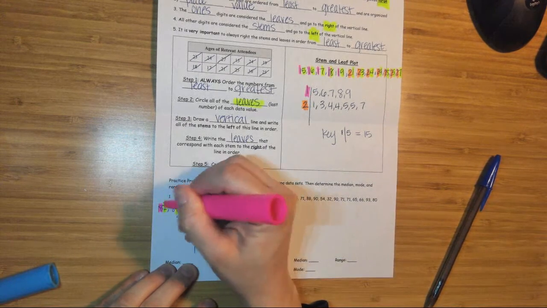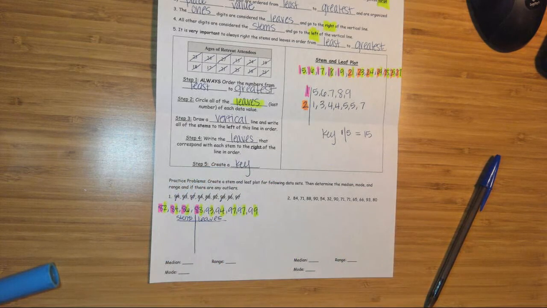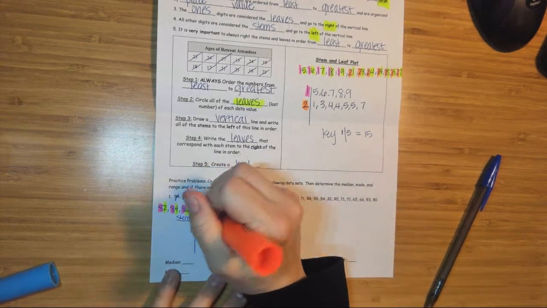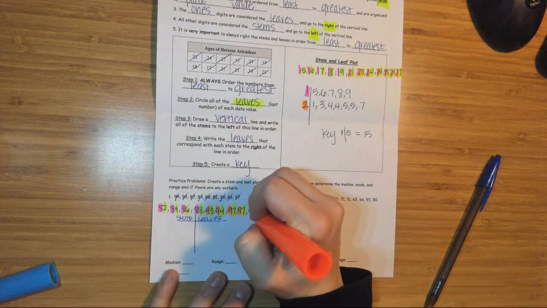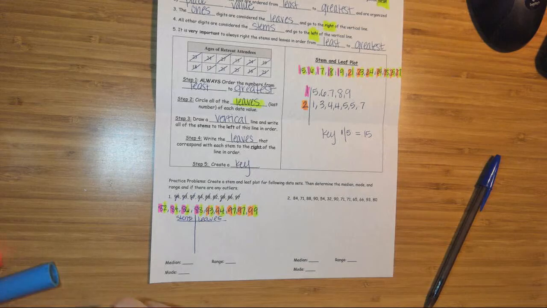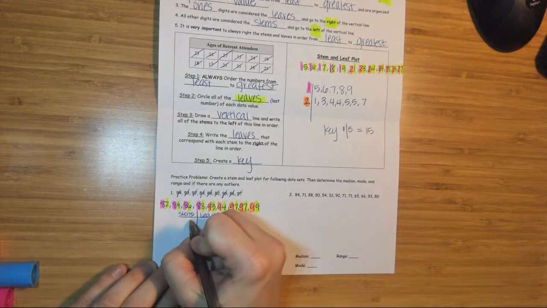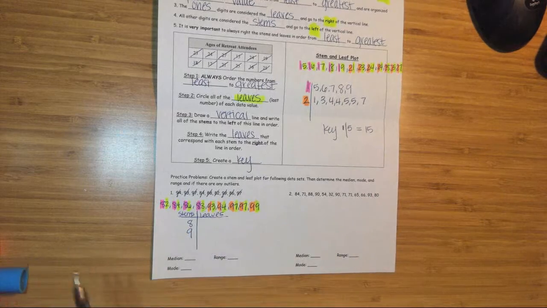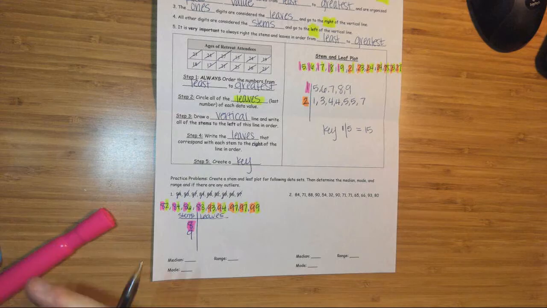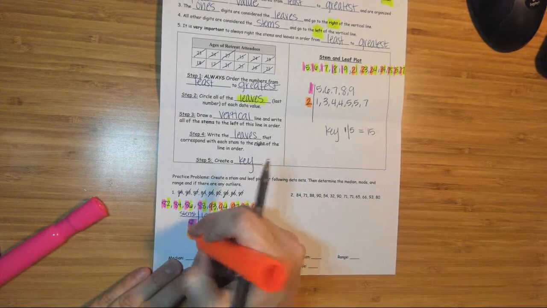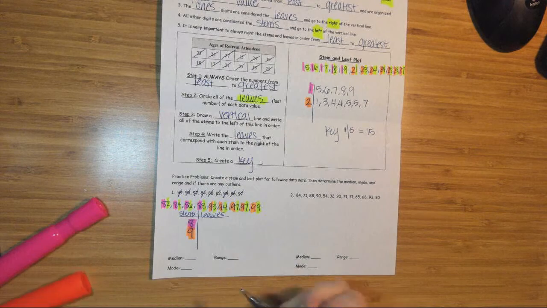I have a stem that's an 8. That's one stem, and then this stem switches to 9. So those are all the same stems, so I colored them all the same color. So my stems are my pinks and my oranges. So I've got an 8 and a 9. So my 8s were pink. My 9s are orange. You don't have to use colors. It's just an easy way to see what we're doing here.